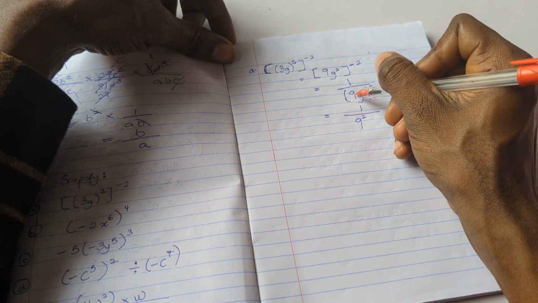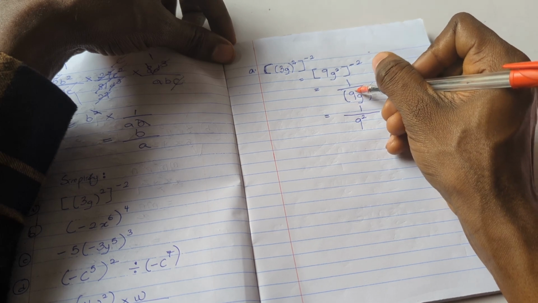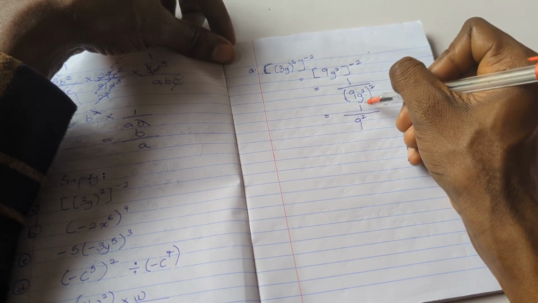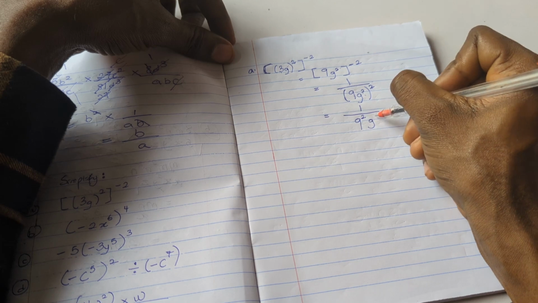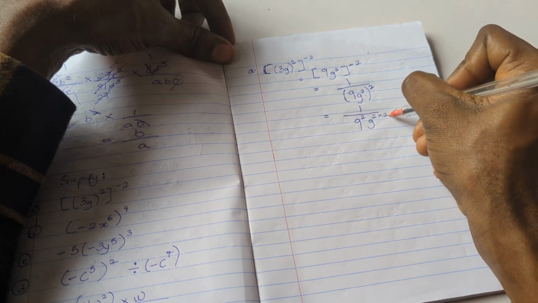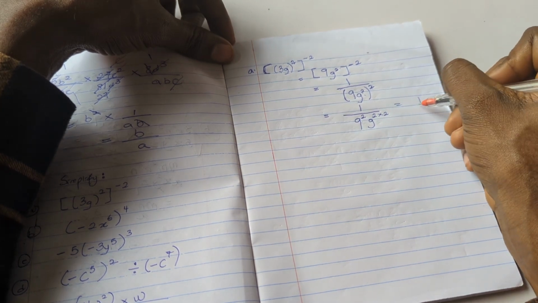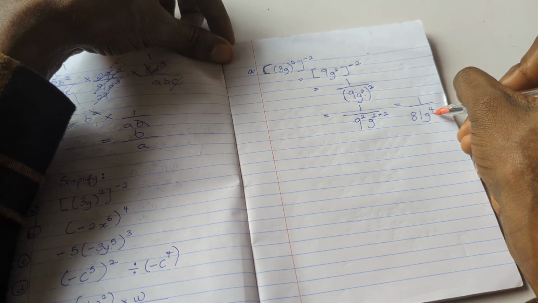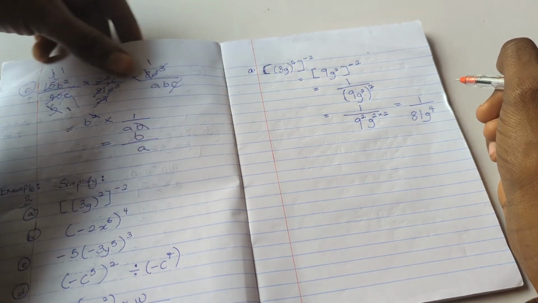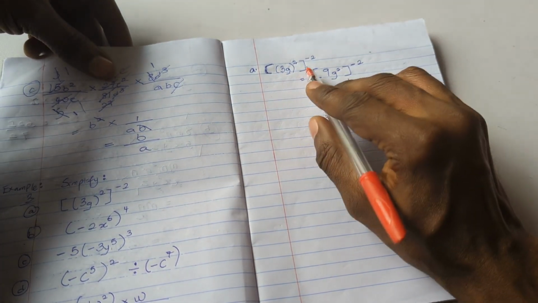In the case of 9, it is like saying 9 to the power of 1, and 1 times 2 is 2. Now g squared raised to the power of 2 is g raised to the power of 2 times 2, which gives us 1 over 81g to the power of 4. Okay, so that is the answer to the question.